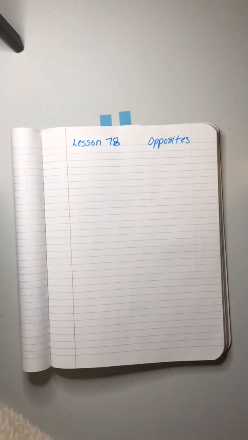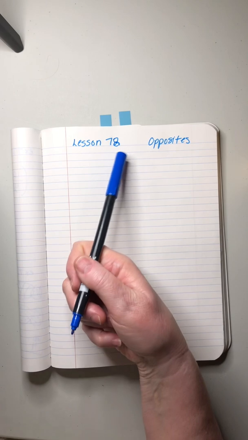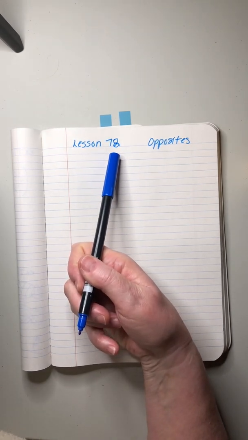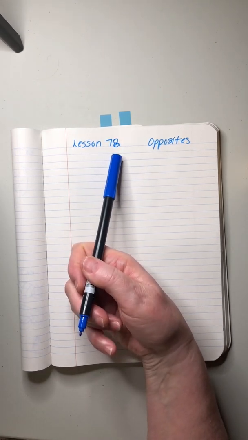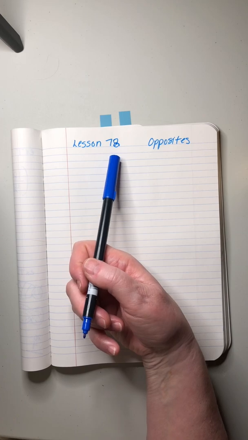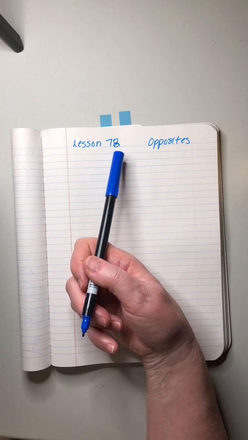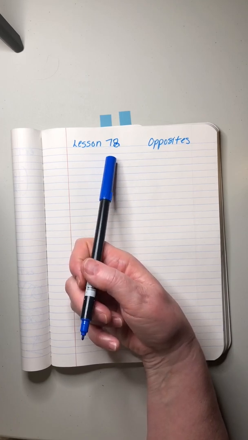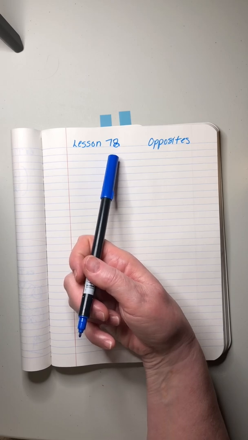Saxon Algebra 1/2, lesson 78. Look, you guys, for absolutely no apparent reason, I tried to make this lesson 72. What in the world, right? No, it's lesson 78. Do not be confused by that ridiculous mess of a number.